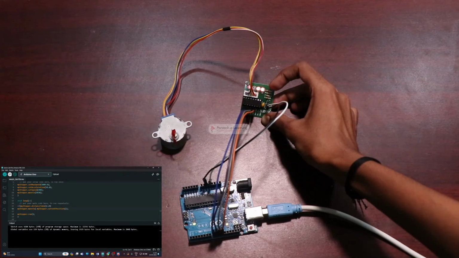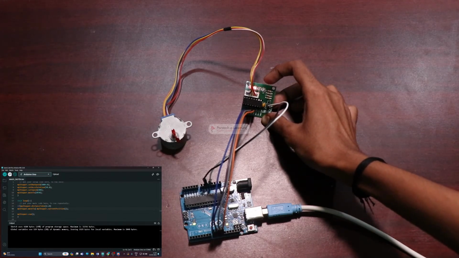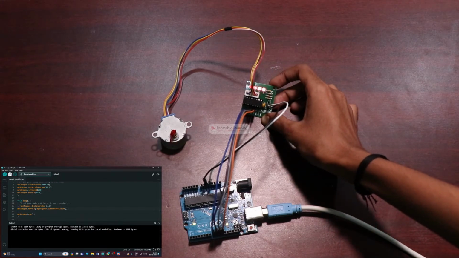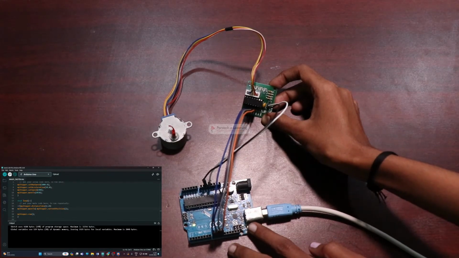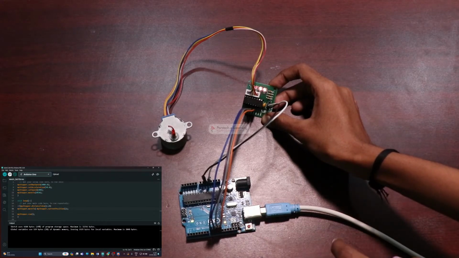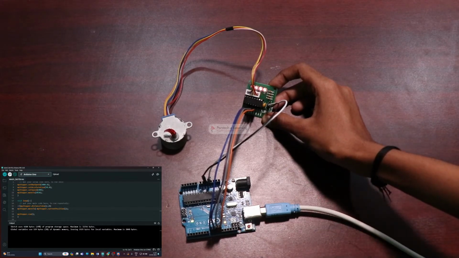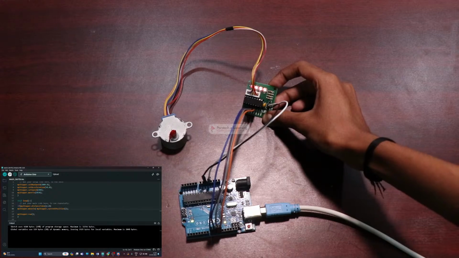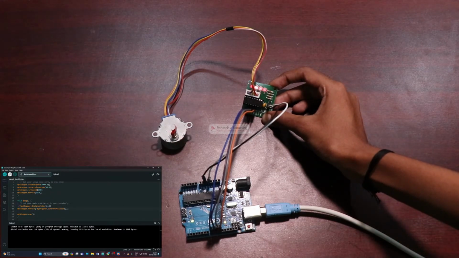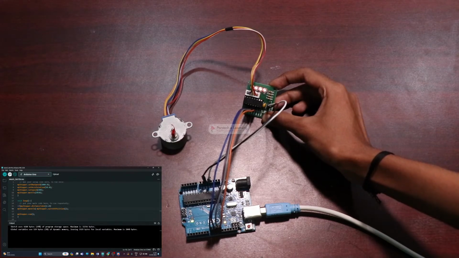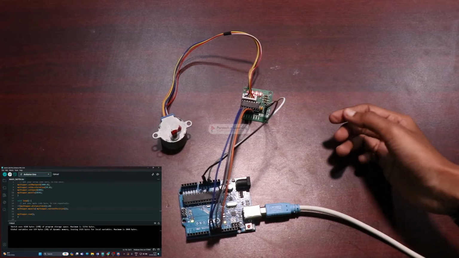So it's running at full speed now, now it is in the off state. See? This is our output.